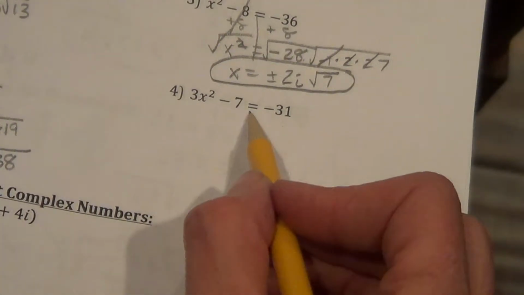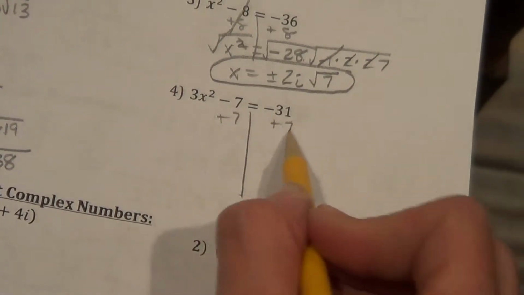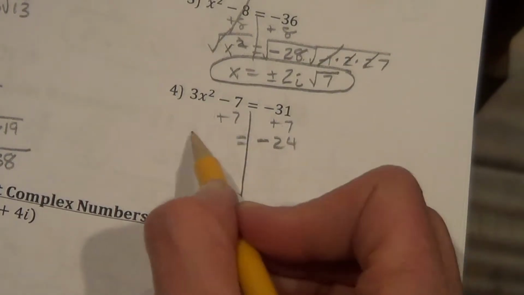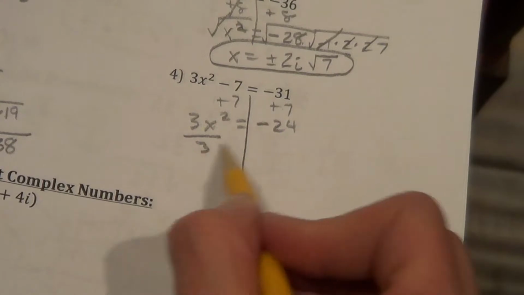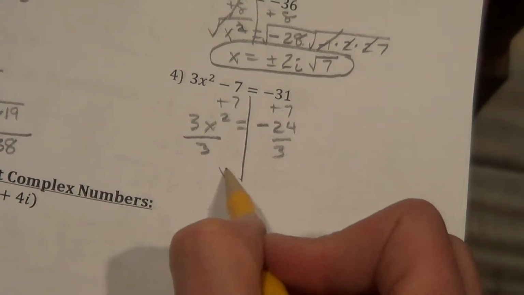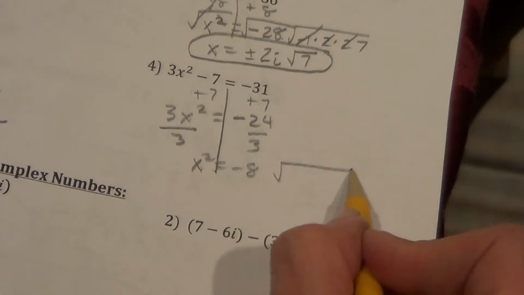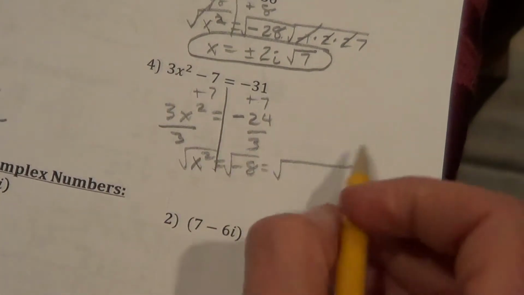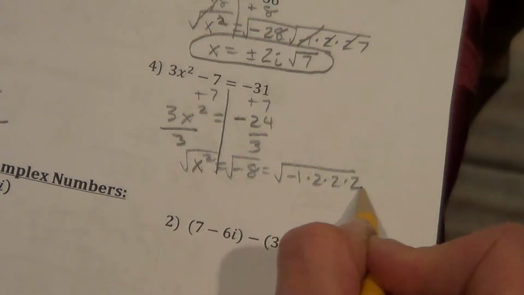Okay, next problem. We add 7 to each side. We get a -24 equals 3x squared. Divide each side by 3. We get x squared equals -8. Radical -8 will be equal to -1 times 2 times 2 times 2.